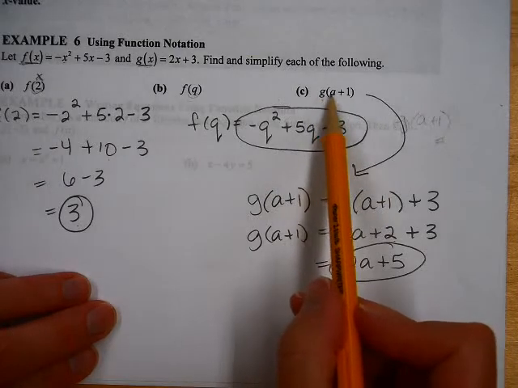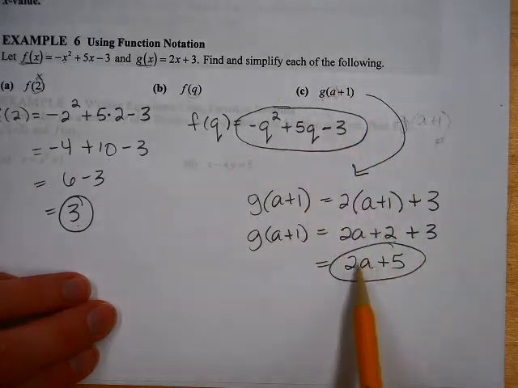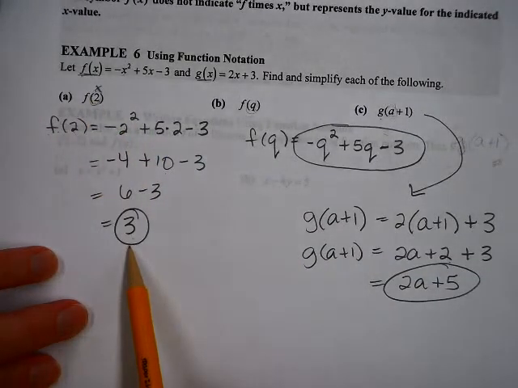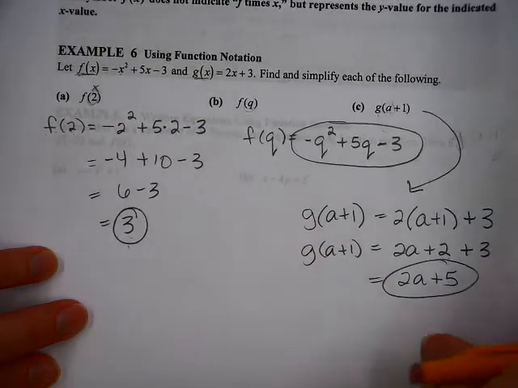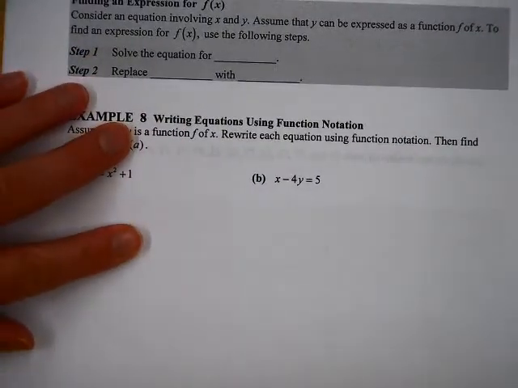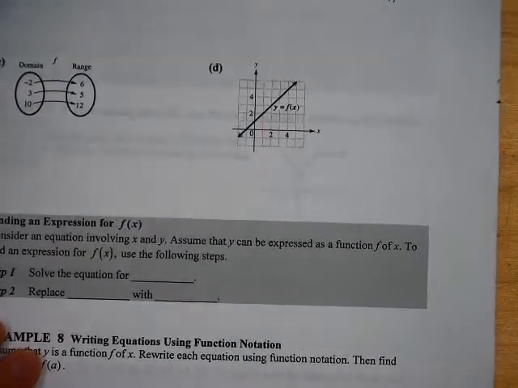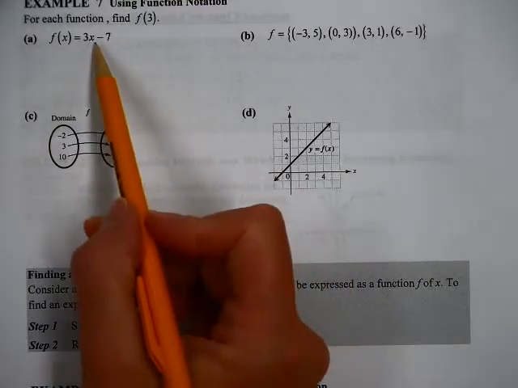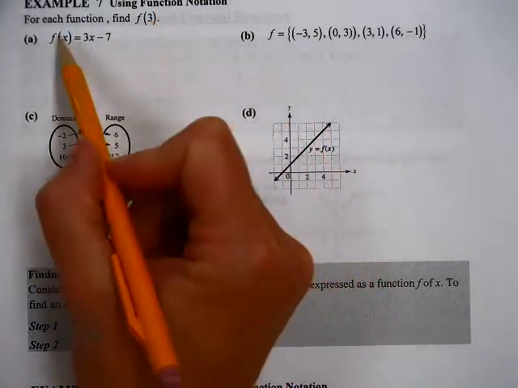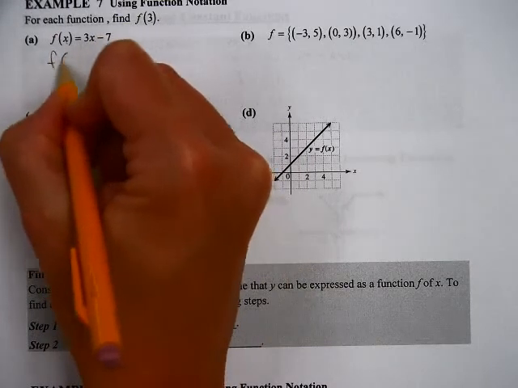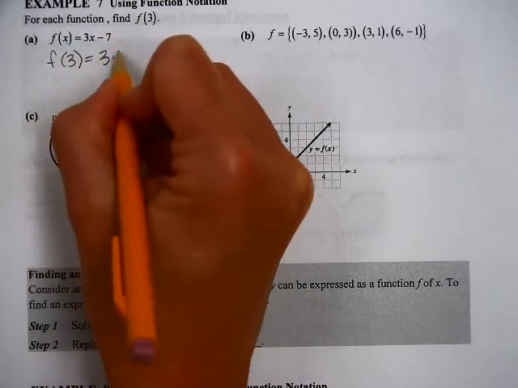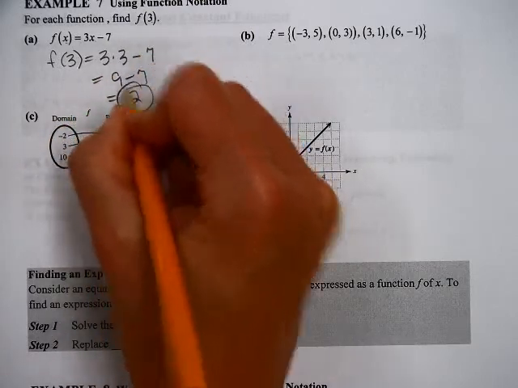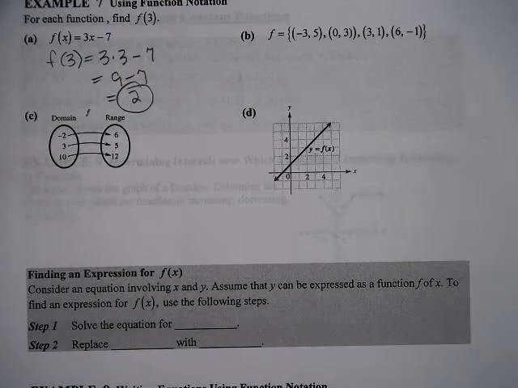Again, if you're finding f or g of something that has a variable in it, then you should have variables in your answer. But if you're finding f of a number, your answer should just be a number. Okay? We're still finding f of a number, but we want to use these different types of relations. Here's the same thing we just did. Put 3 in wherever we see an x. f of 3 equals 3 times 3 minus 7. 9 minus 7, 2. So that's what we just did.